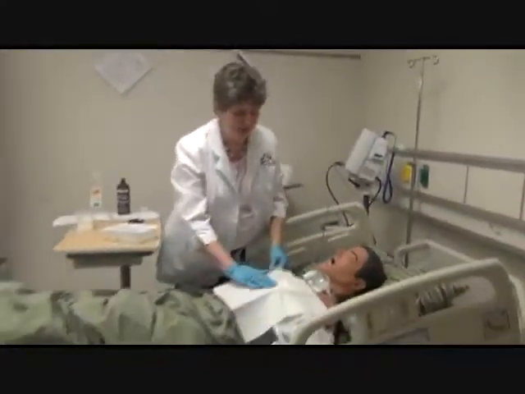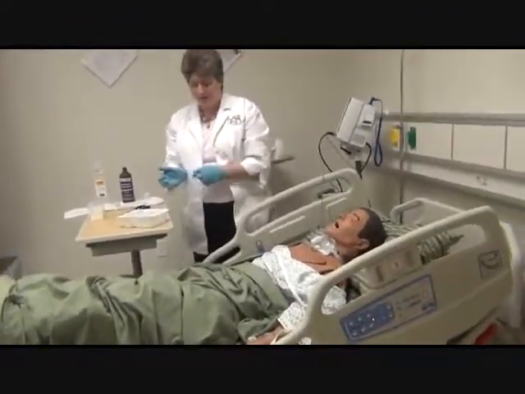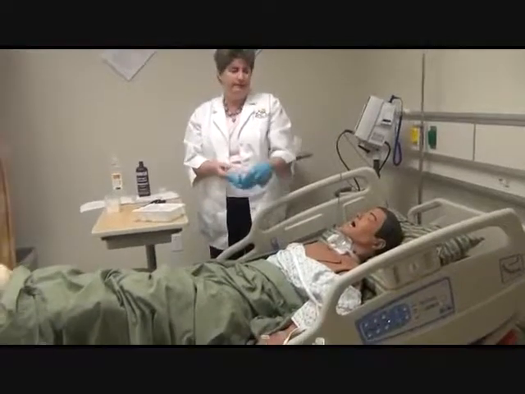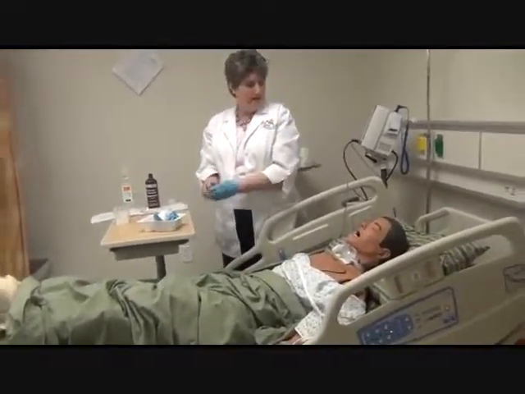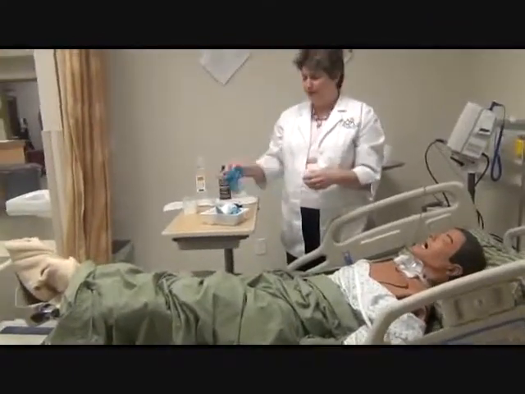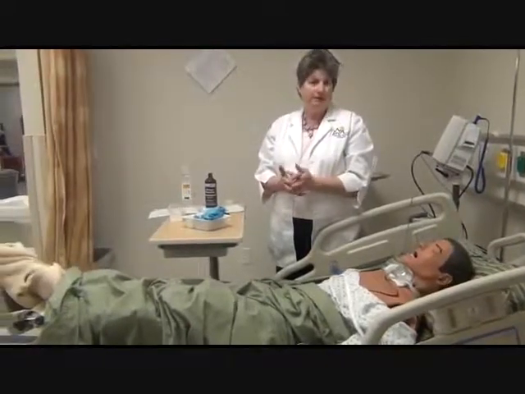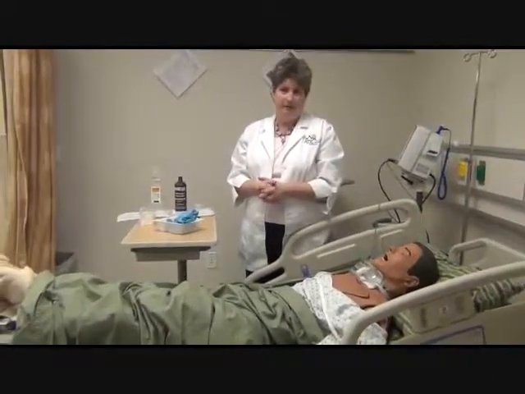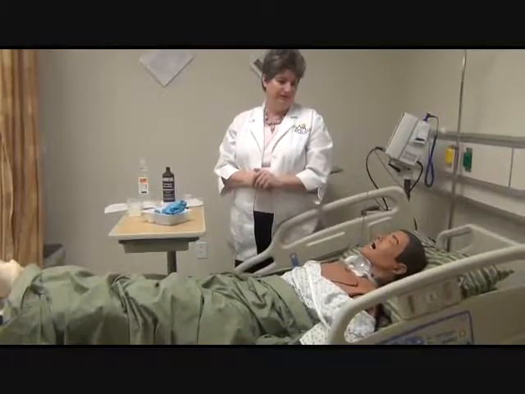We're going to clean up all of our supplies. Always thank your patient, tell them how good they did. This is not a pleasant thing for them to have done. And so you just want to give them reassurance and talk to them. If your patient is not a responsive patient, still talk to them. It's important to give that continual reassurance as you're doing what you do.